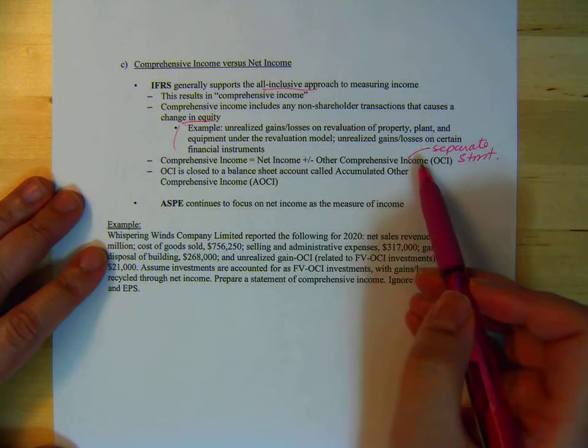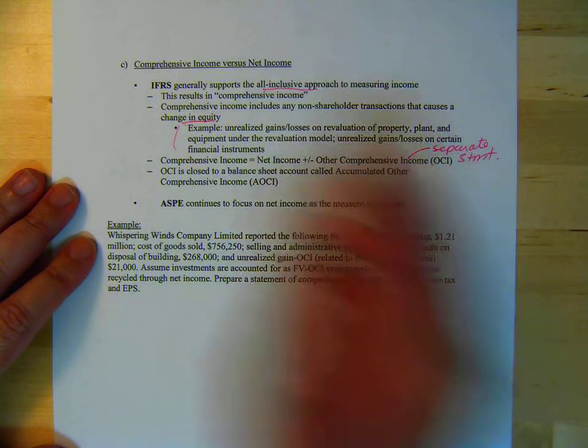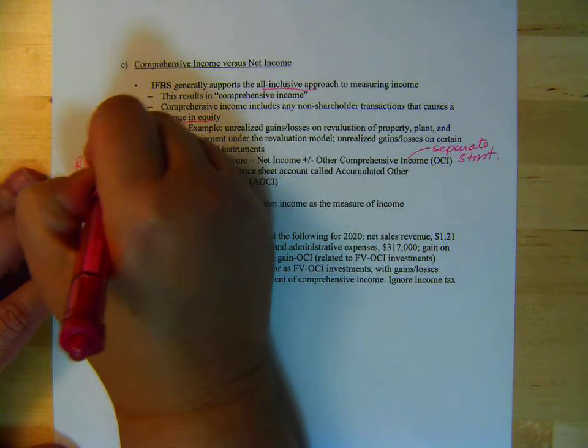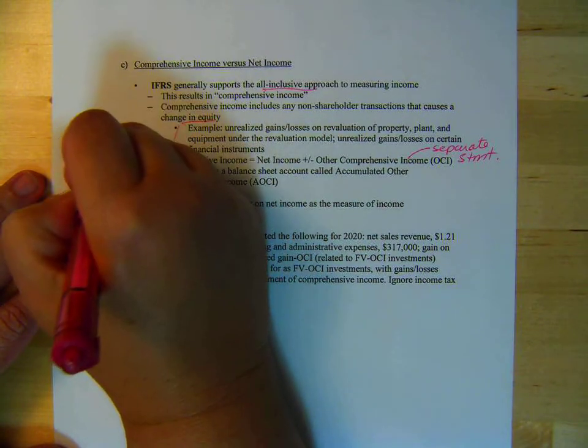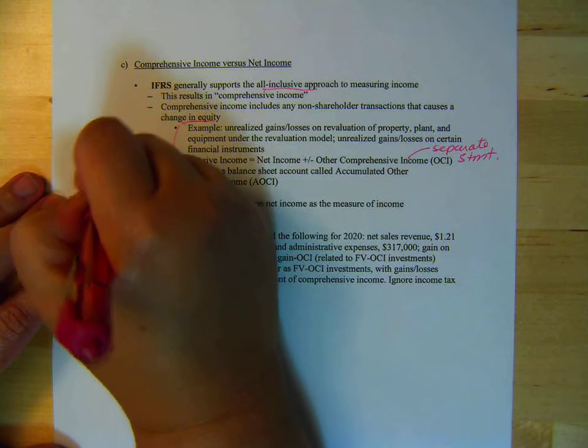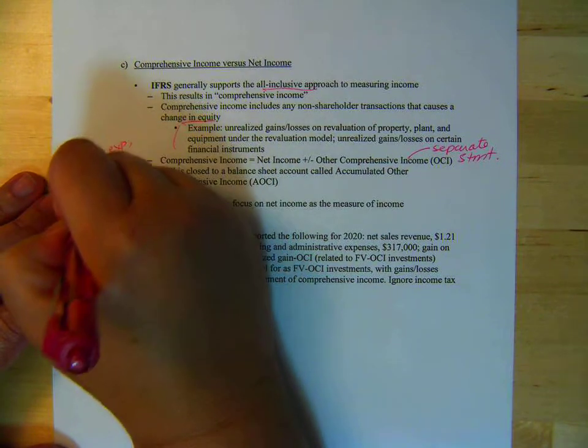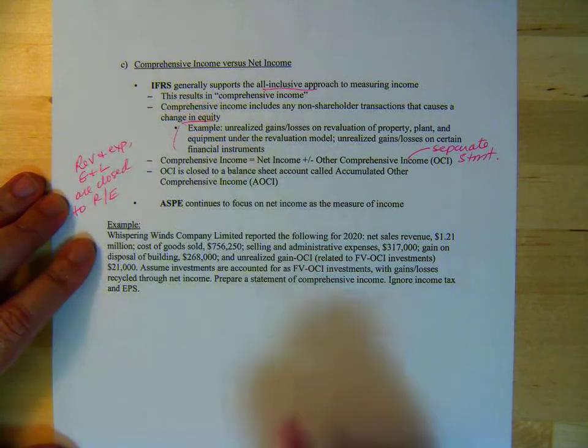Now, we have to remember revenues and expenses, gains and losses are closed to retained earnings.